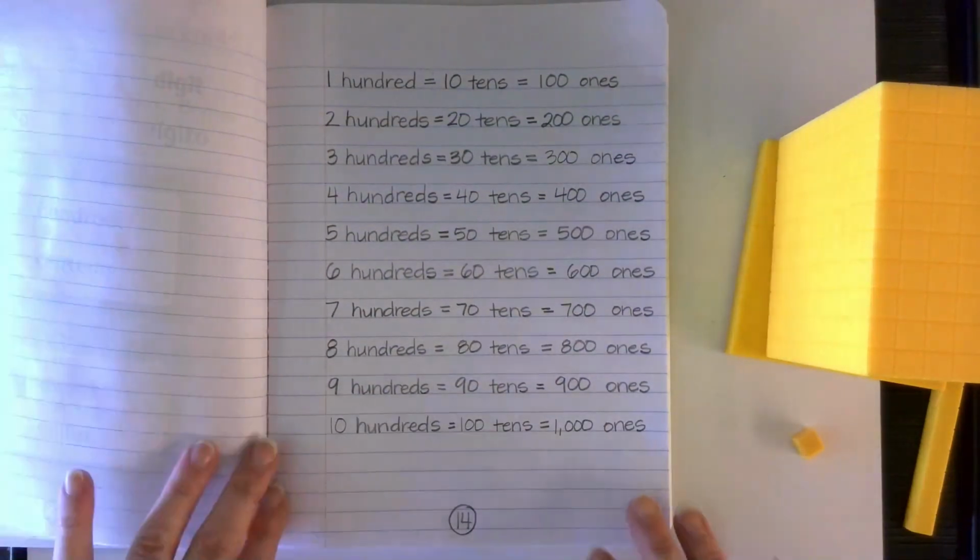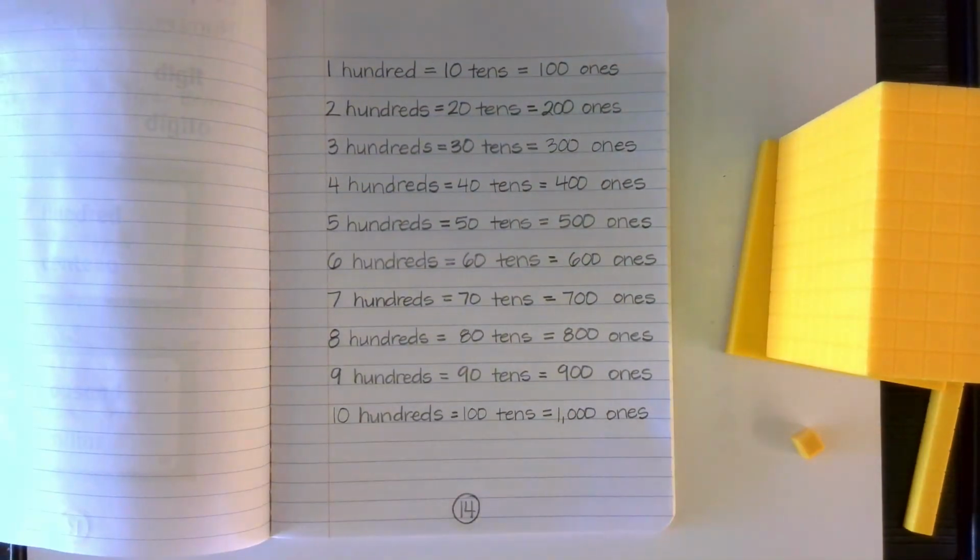This is all for page 14. I hope it helps to actually see the base 10 blocks, and I hope that you have a good rest of your day.